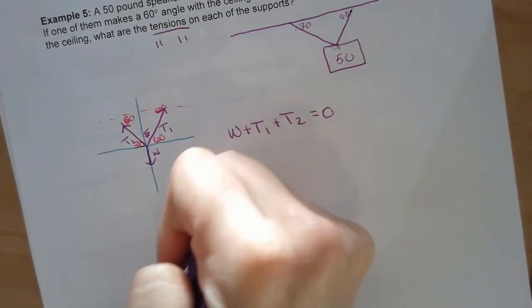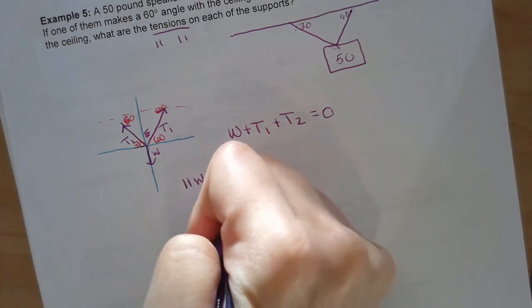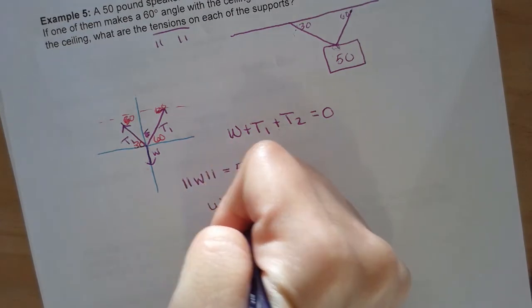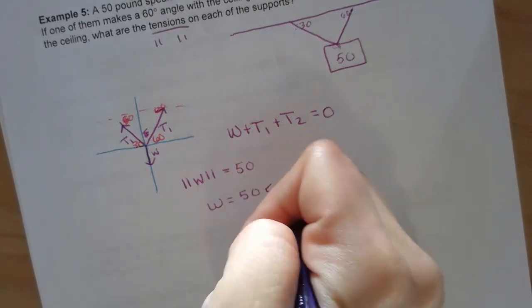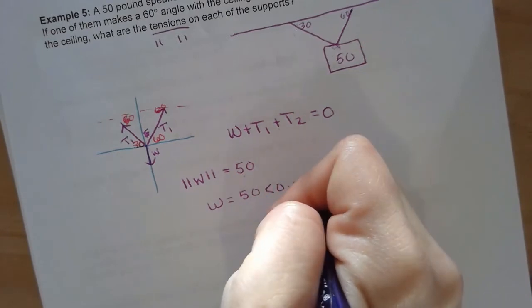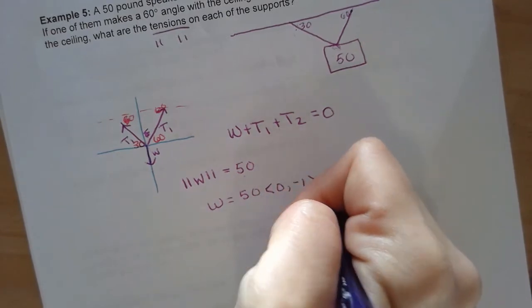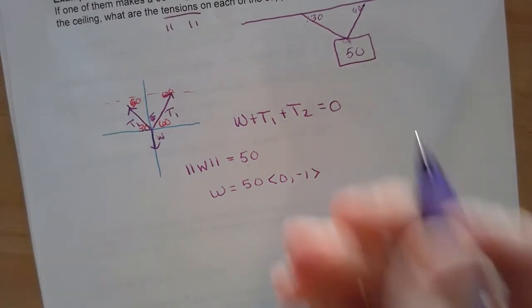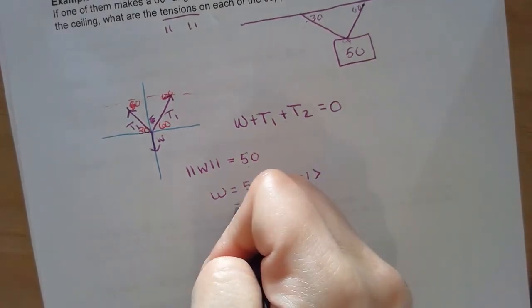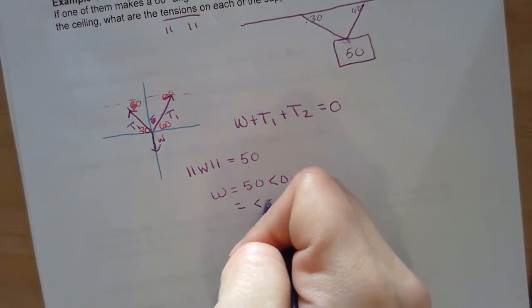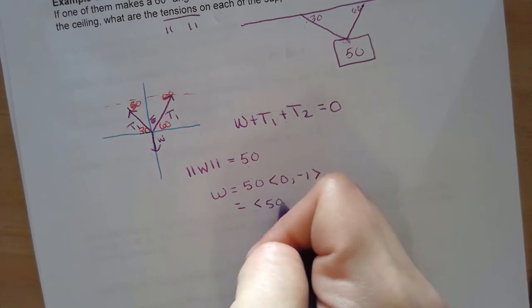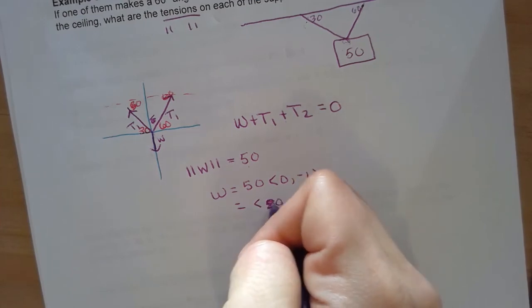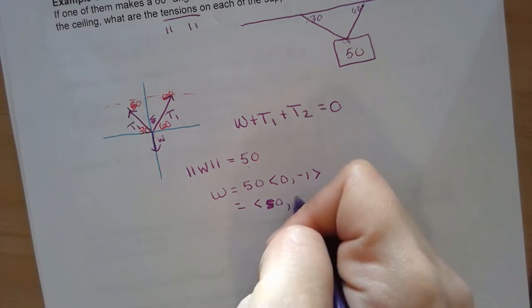That means W is our magnitude times 0, negative 1. We're going to use our unit vector to help us with this one. So W is the vector 50 times 0, which is 0, comma, negative 50.